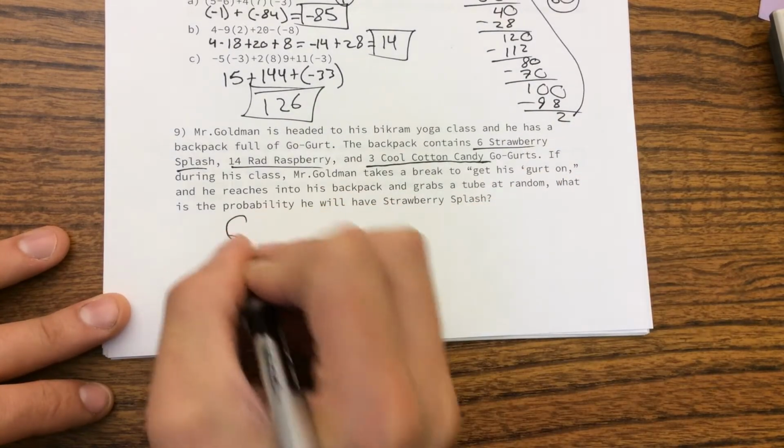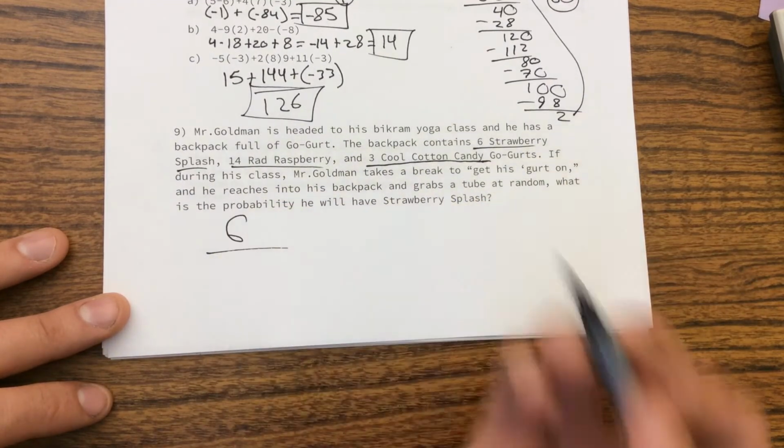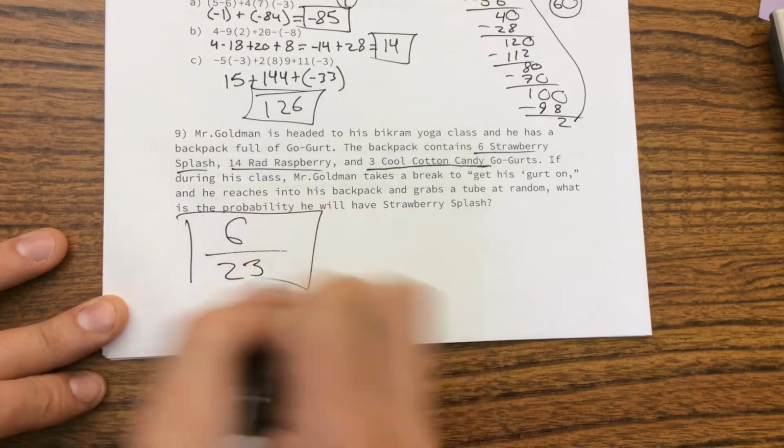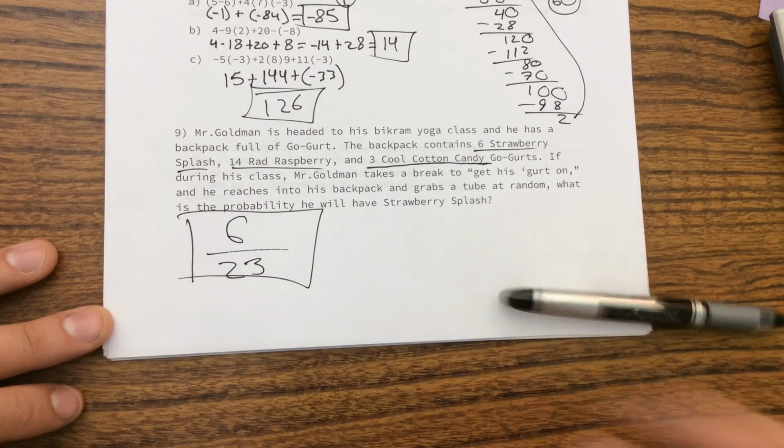So we know our probability is the number that we want out of the total number. We have 6 strawberry splash. Those are the ones that we want. The total is 6 plus 14 is 20 plus 3 is 23. So 6 out of 23 will be his probability. And I don't think I have anything that will go into both of those numbers. All right, there you go.